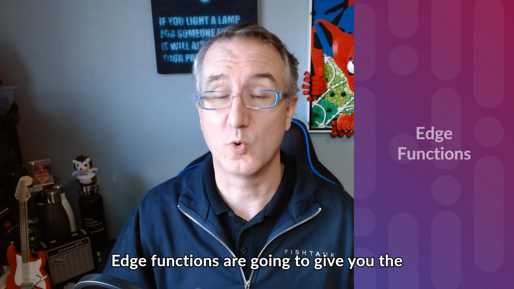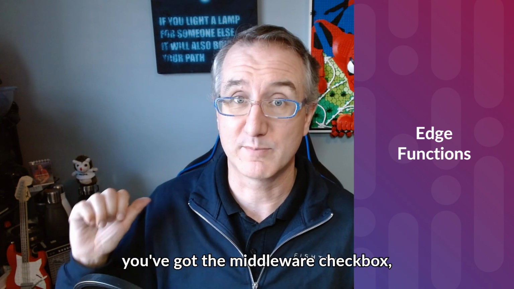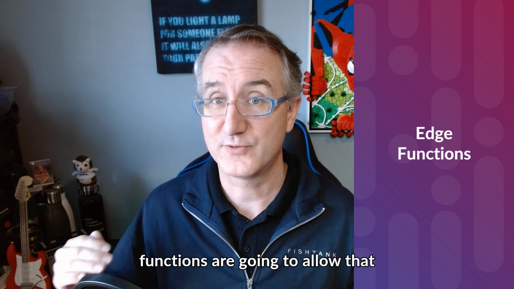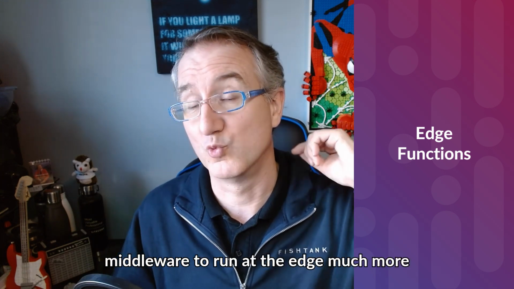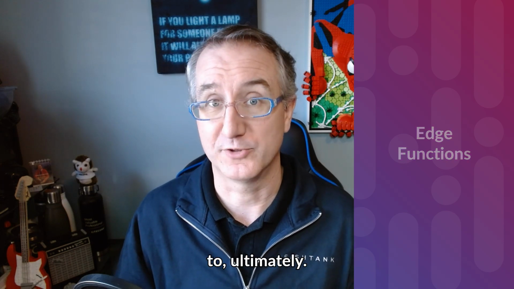Edge functions are going to give you the next level of performance you need. If you've got the middleware checkbox, great, you're going to have the functionality you need, but edge functions are going to allow that middleware to run at the edge, much more performant. That's where you want to head to ultimately.